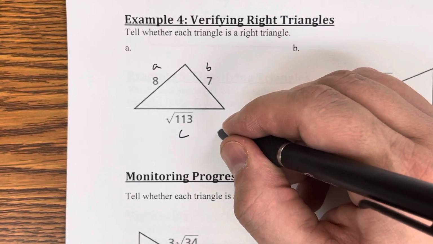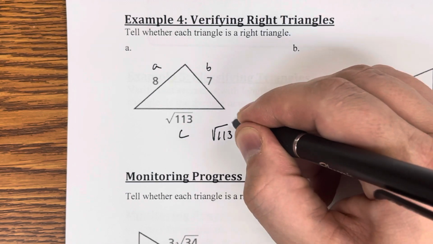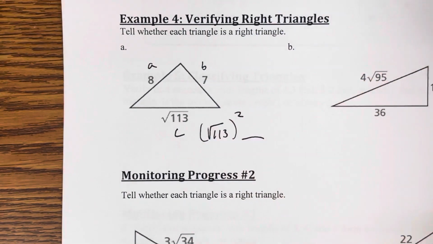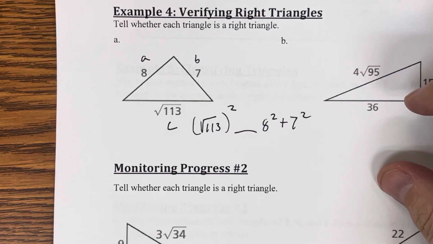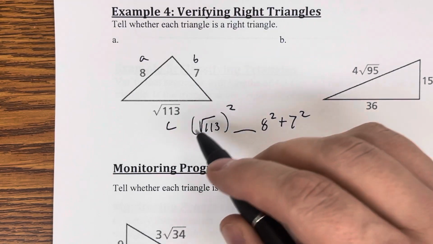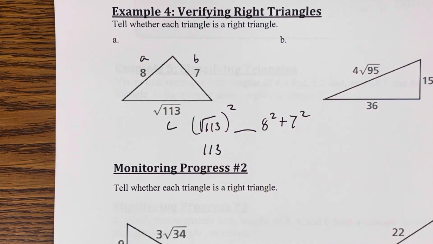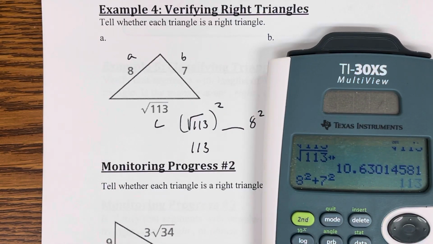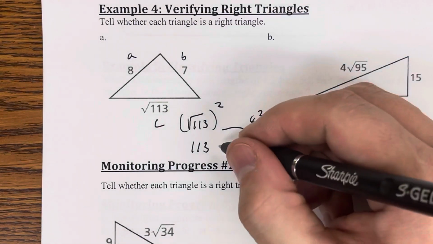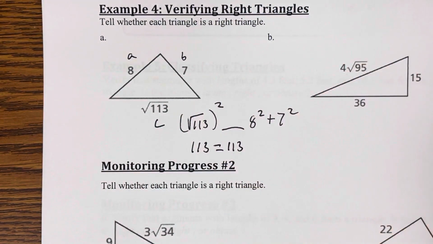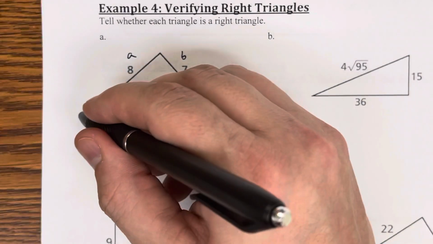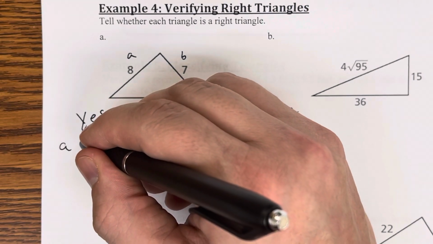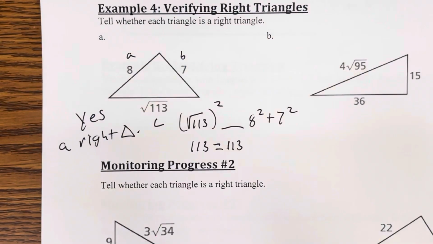So is the square root of 113 squared equal to 8 squared plus 7 squared? We aren't sure, so we are going to check. Squared and square roots cancel each other, so this is 113. And then we have to take 8 squared plus 7 squared, and I'm doing that with a calculator. 8 squared plus 7 squared is 113. They are indeed equal. So since these are equal, I can state that it is a right triangle. I can't name it, it doesn't have any points. I'm just going to write, yes, a right triangle.